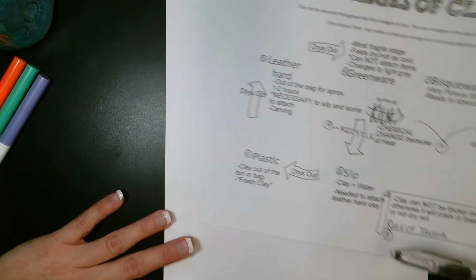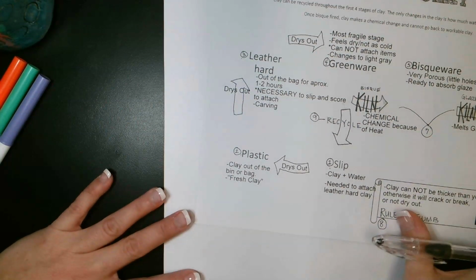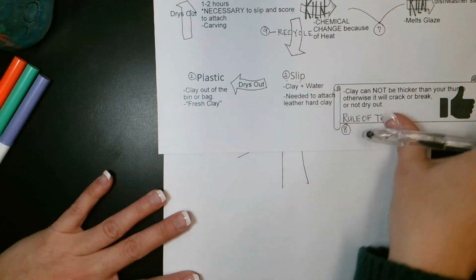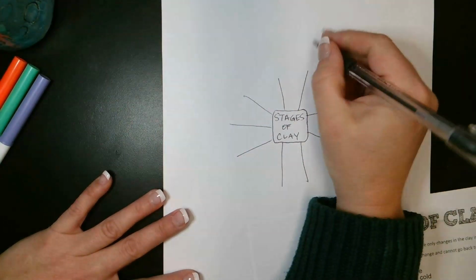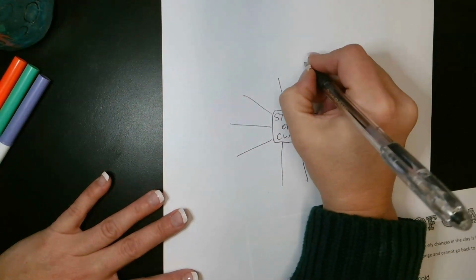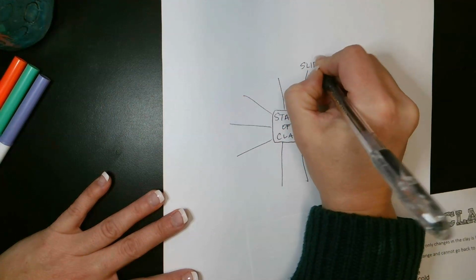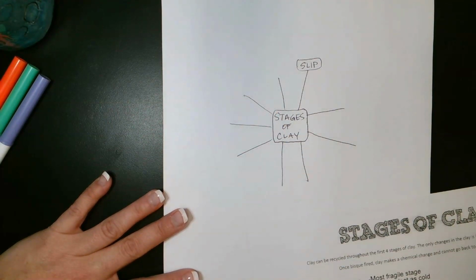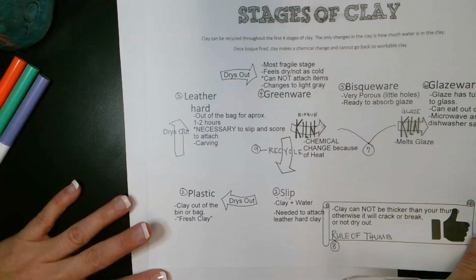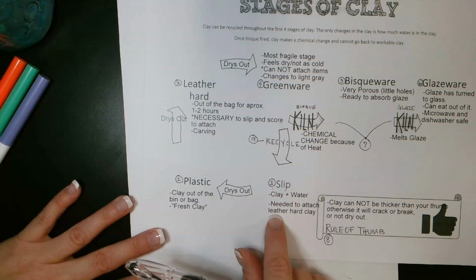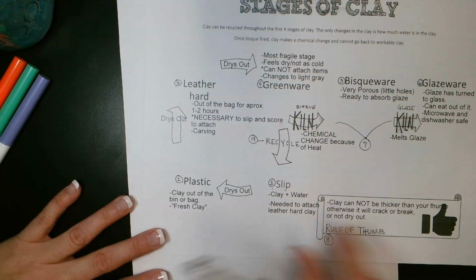Okay, so then it's pretty simple. We know that we have 9, so we're just going to start as a class together as 1. Okay, so 1 is slip. I think it's easiest if you write, you can pick any of these, but I'll just write right here. If you write the word first and then put your box or your circle around it, then you can go back here and go, okay, well, slip has 2 things that I need to write about it: clay plus water and needed to attach leather hard clay.